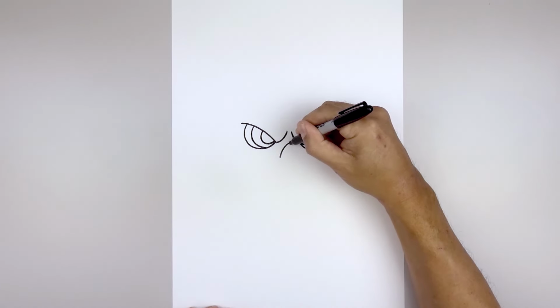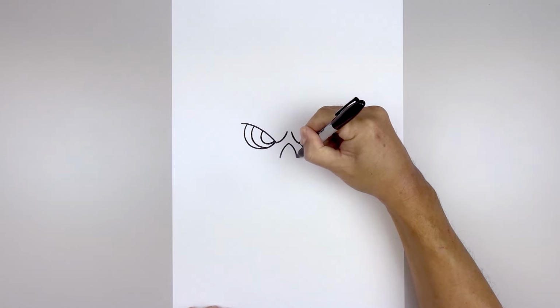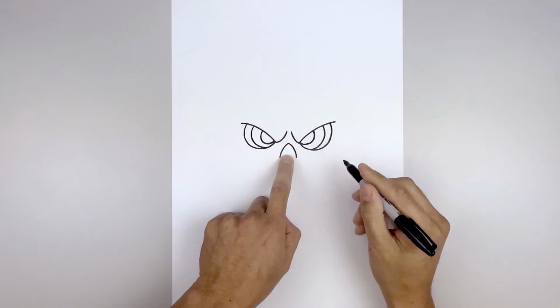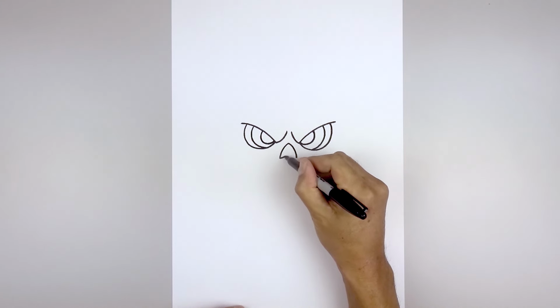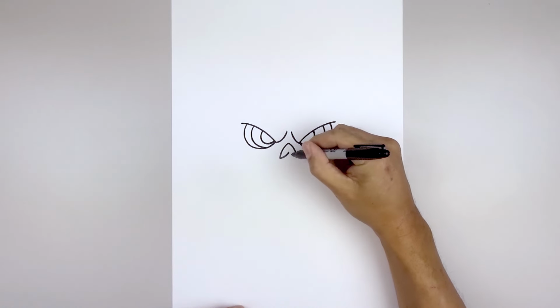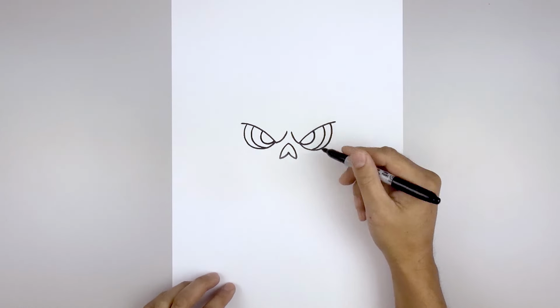Go back to the center, go out and then down towards the same height. And pull the nose going up in towards the middle. Coming in, then up, curve down, and then out. Let's fill the inside of the nose in black.